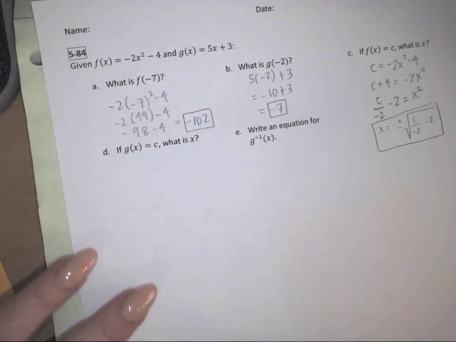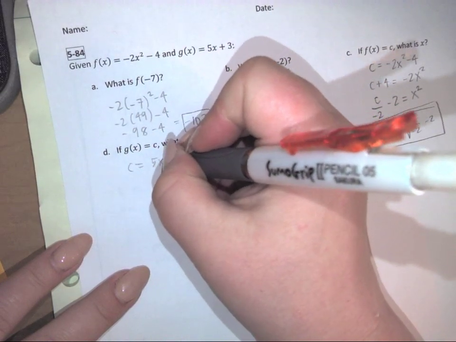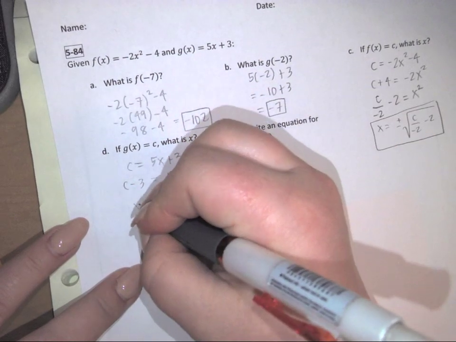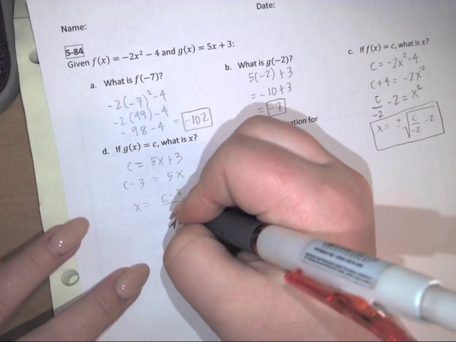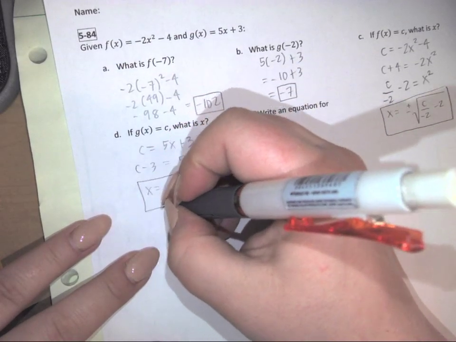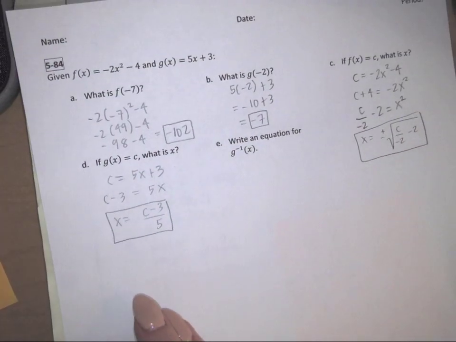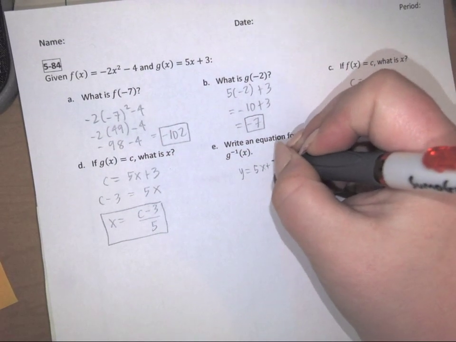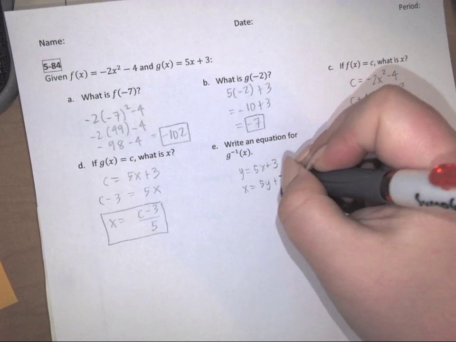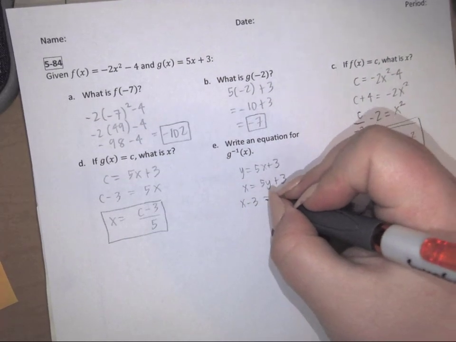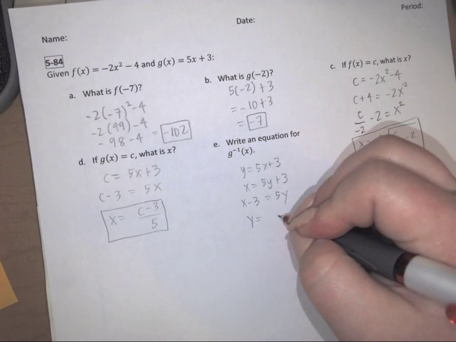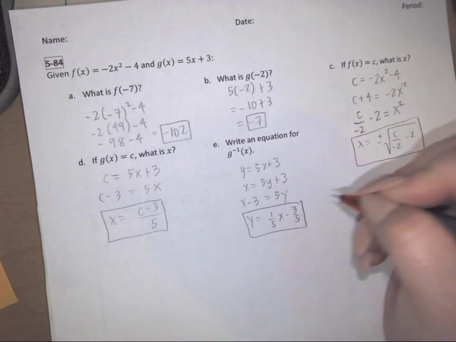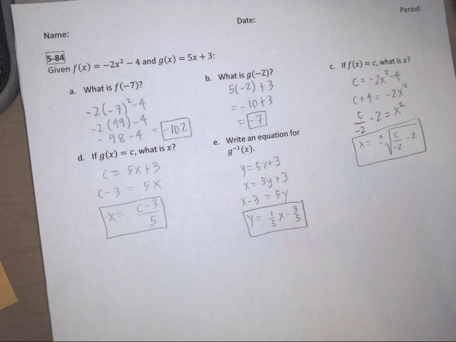If g of x equals c, what's x? So c equals 5x plus 3. This one's a little easier to solve. So to solve for x, you subtract 3, divide by 5. So x equals (c minus 3) over 5. Since neither of those are divisible, you just leave it like that. Okay, write an equation for g inverse of x. So remember, that's y equals 5x plus 3. You switch x and y. Subtract 3. So y equals 1/5 x minus 3/5. Or you can write it (x minus 3) over 5. It doesn't matter. Okay, that's it.